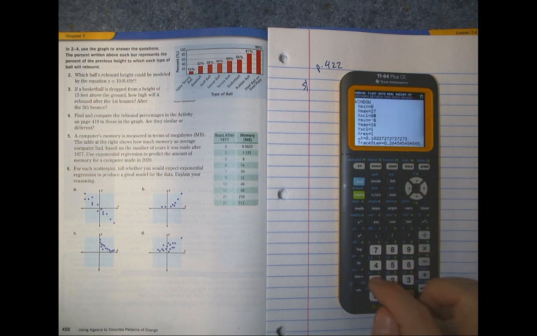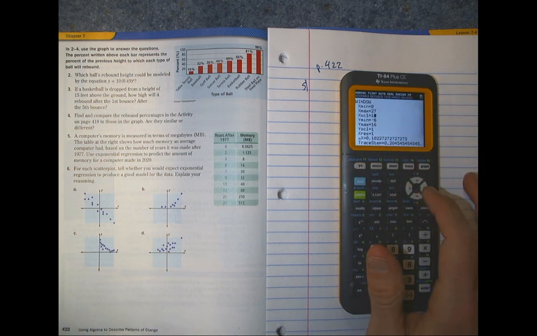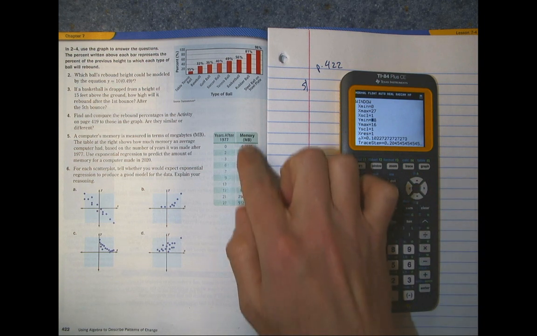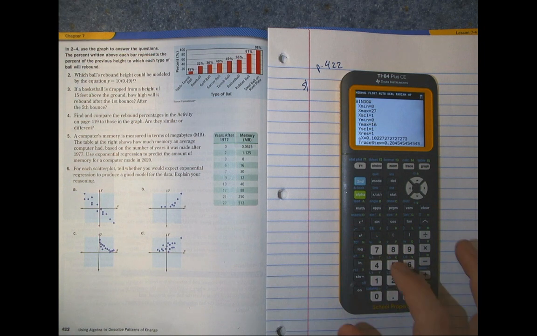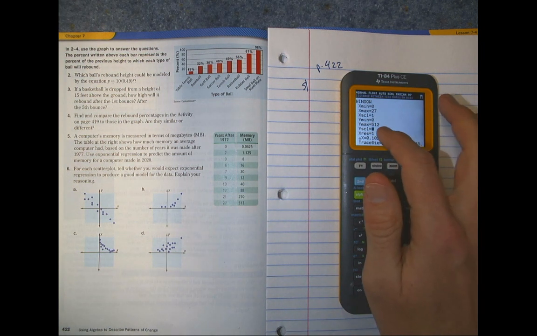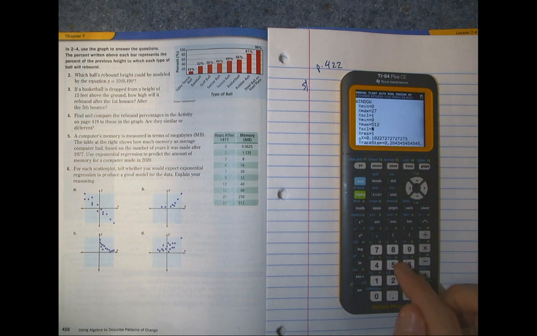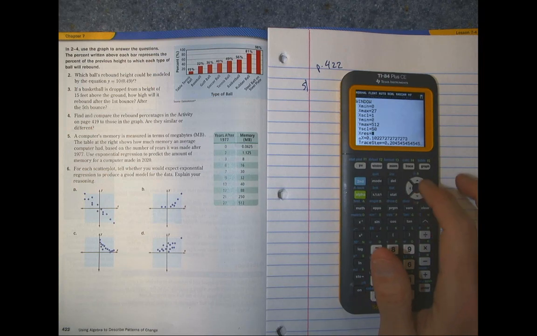If you're going from 0 to 27, you could count by 1s or 2s. Your y minimum, I'm just going to put 0. Maximum of 512. And I don't need to see 512 tick marks, so I'm going to have this count by 50. And we're going to go ahead and graph this.